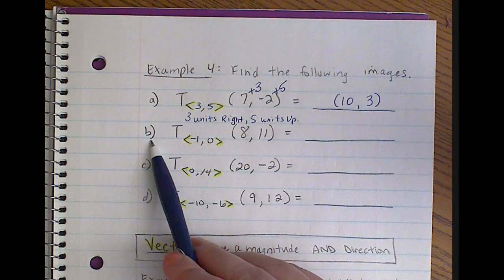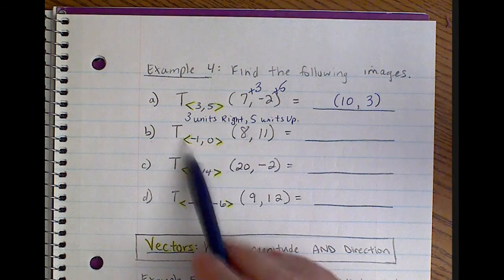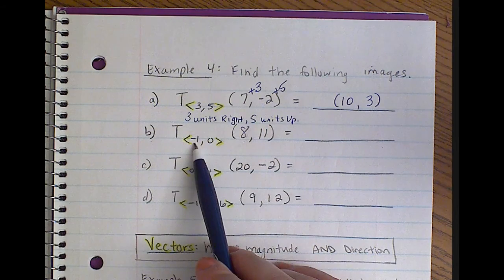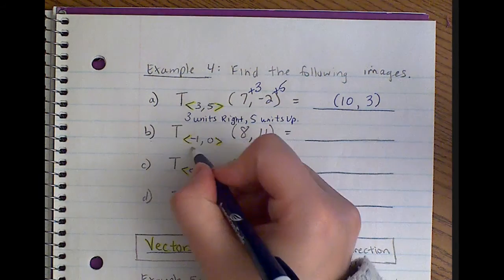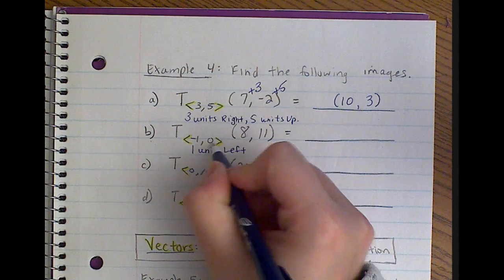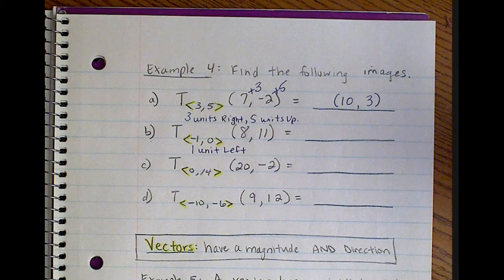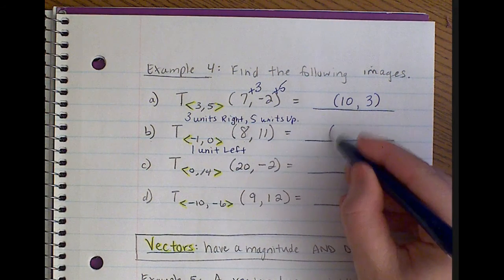B is very similar. It says translate the point 8, 11 using the vector -1, 0. So all this is telling me is 1 unit left. Because there's a 0 for the y part, I'm not going up or down. So my y coordinate is not changing at all. I'm only moving 1 unit to the left.